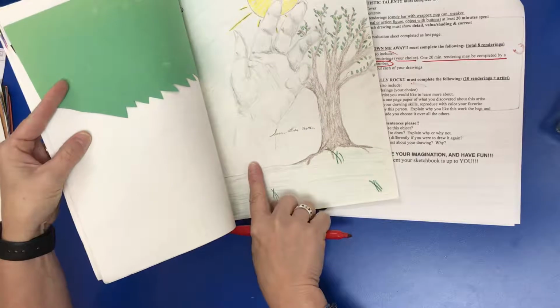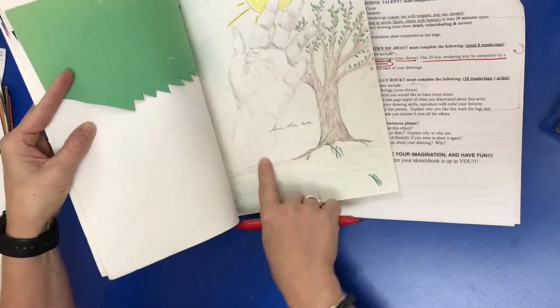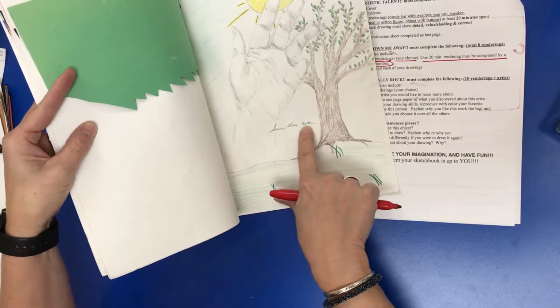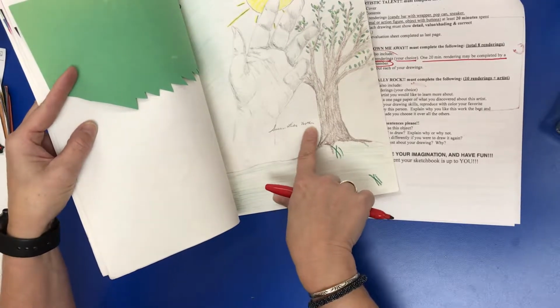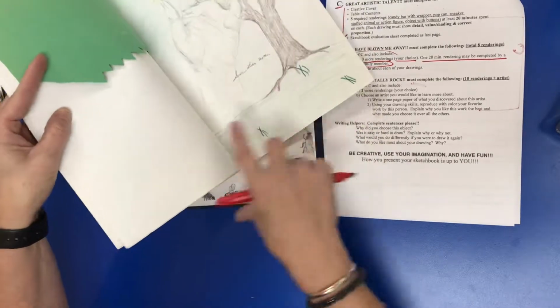So this is a drawing that was done by a family member, and then I want them to sign what's the relationship. Is it a brother, sister, cousin, aunt, uncle? So this person put down mother. So this is a mom who did the drawing.